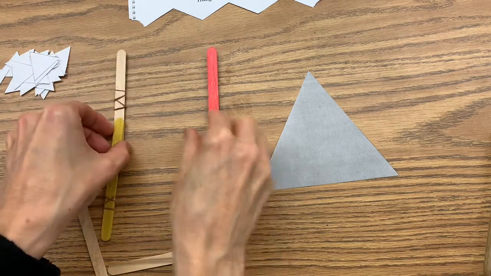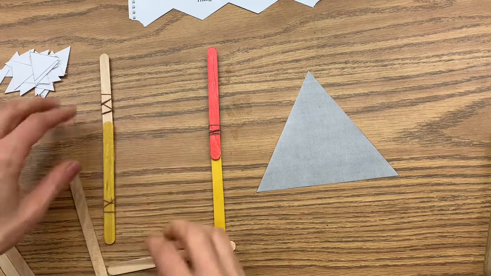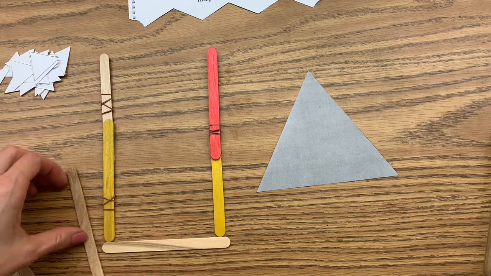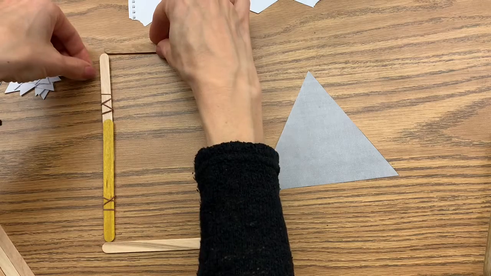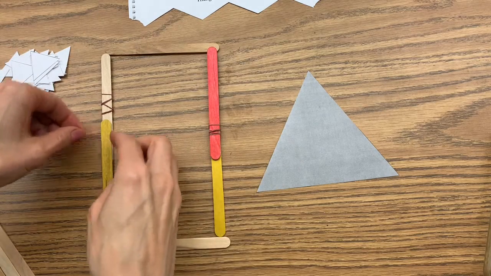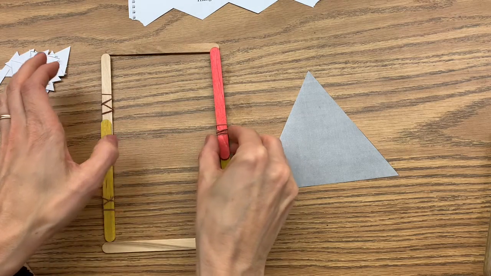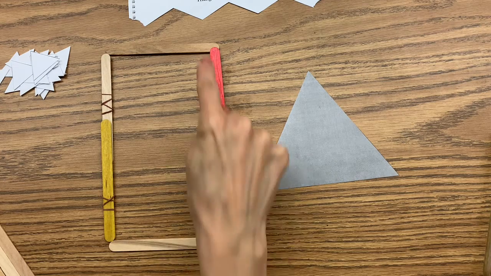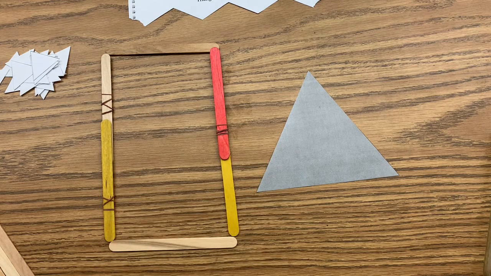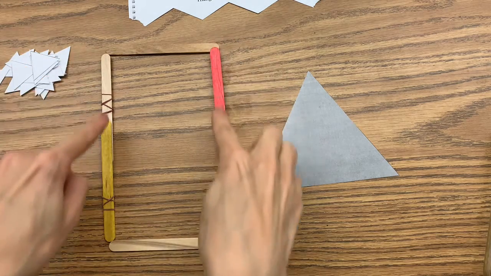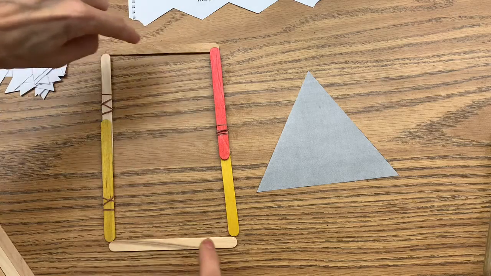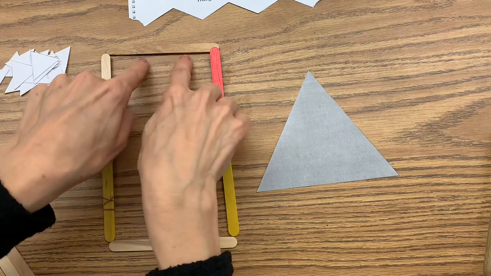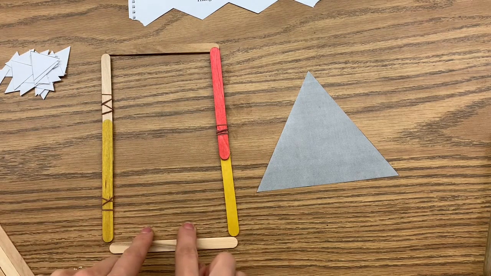So, is a rectangle a quadrilateral? Well, let's see. Does it have 4 sides? Yes, 1, 2, 3, 4. So it is a quadrilateral. It's just kind of a special quadrilateral. It has 2 long sides and 2 short sides. And it makes a right angle over here.